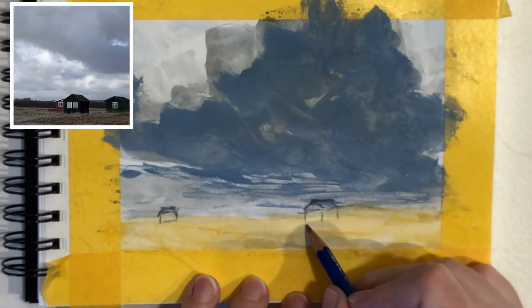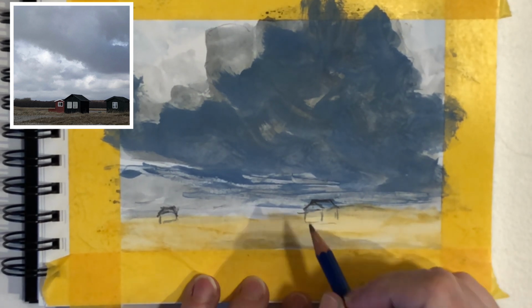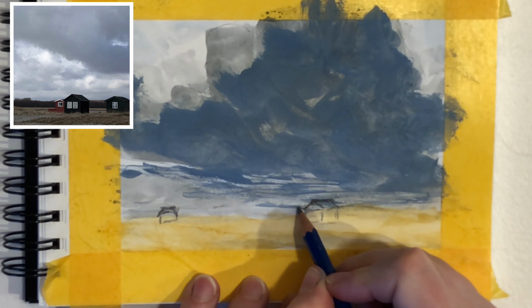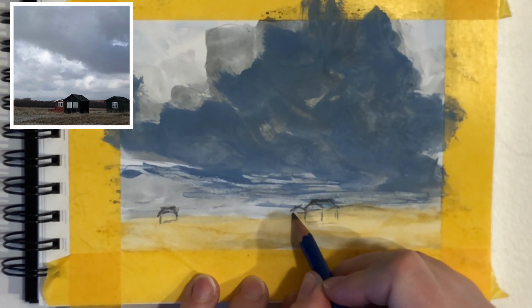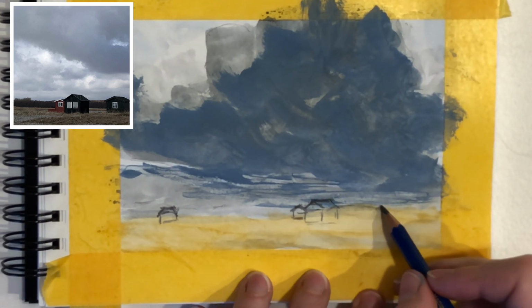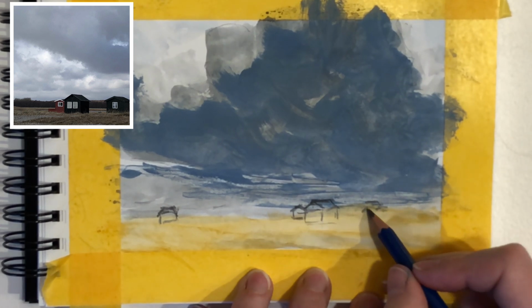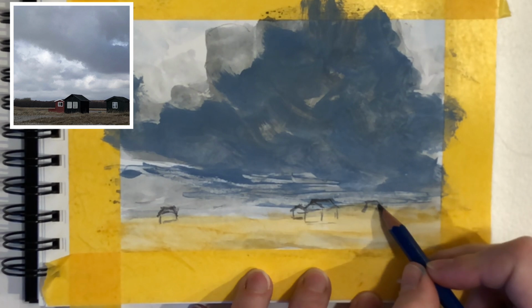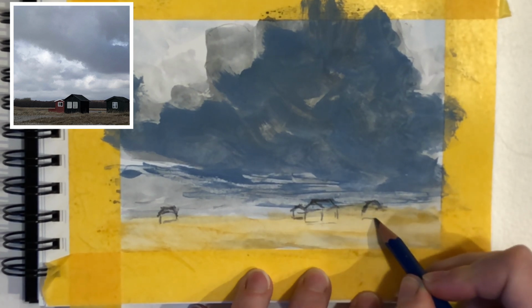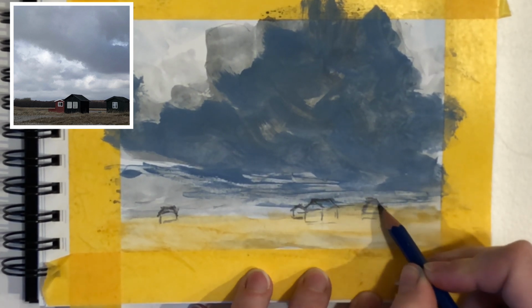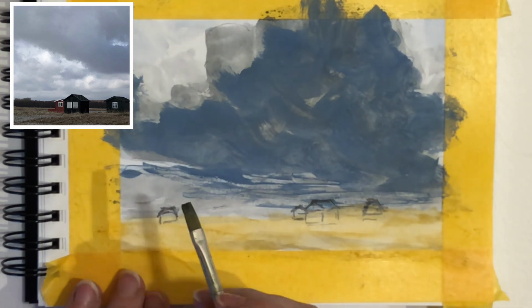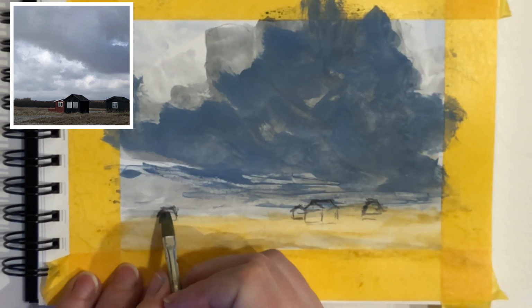At this stage I want to start adding some of the small cottages. I want to have just a few of them, and I want to make sure that the size is kept small in comparison to the sky, again to emphasize this contrast that I was looking for with the big gloomy sky and the small cottage below.